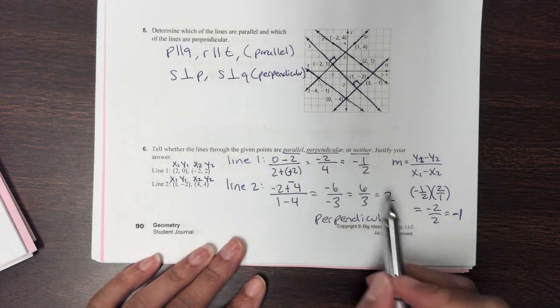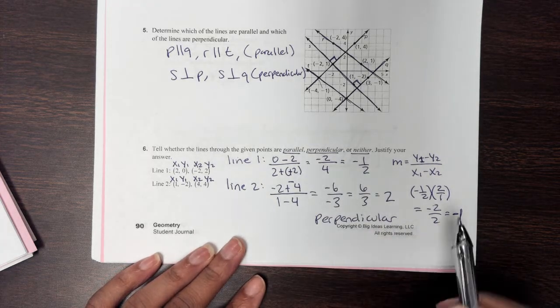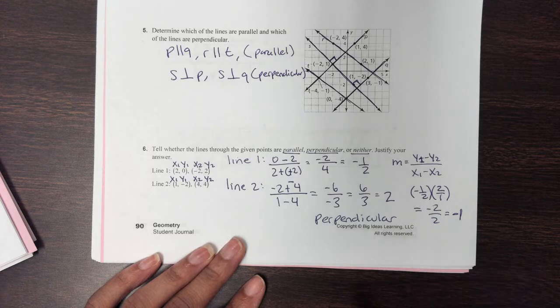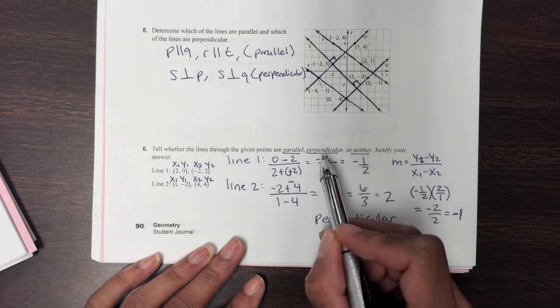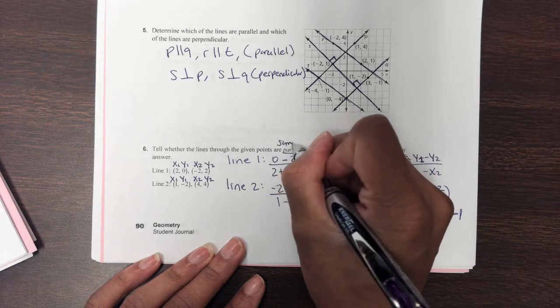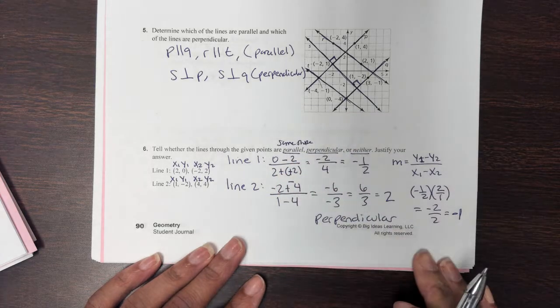So justifying my answer is the math, and my answer is perpendicular because I multiplied both of their slopes and it gave me a negative 1. And I knew that it was not parallel because parallel means they have the same slope. Okay?